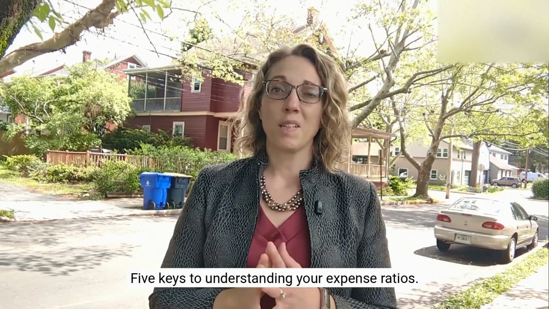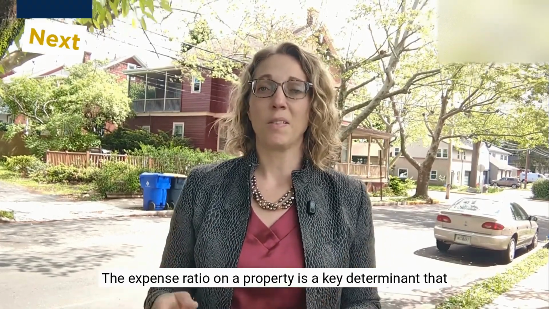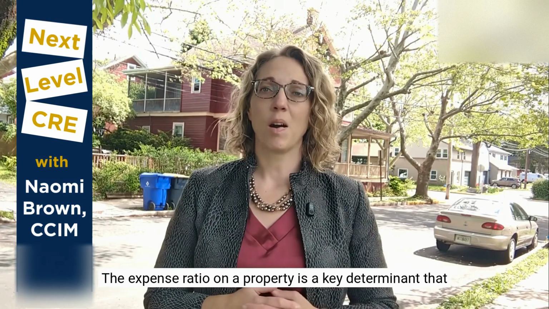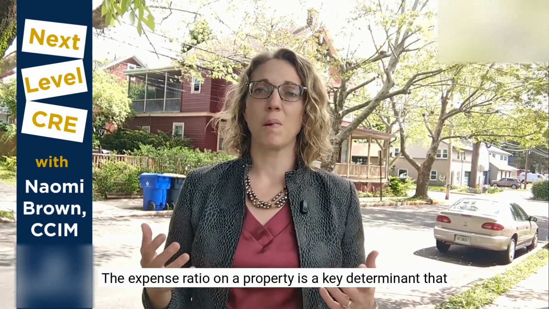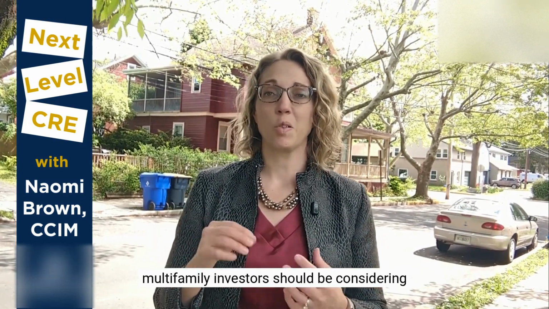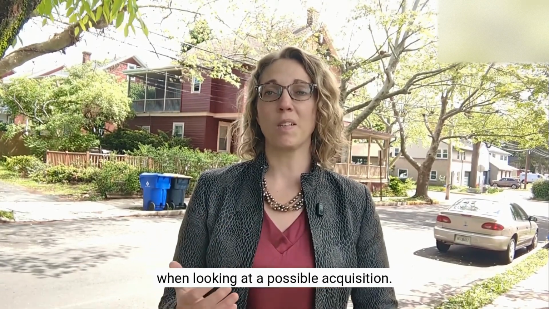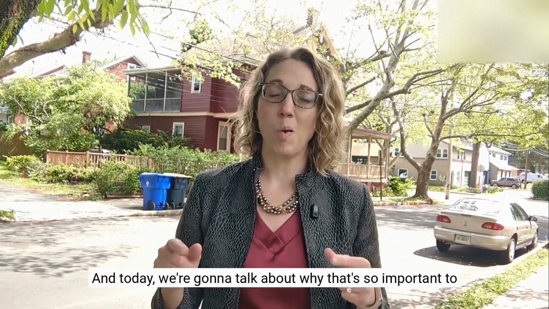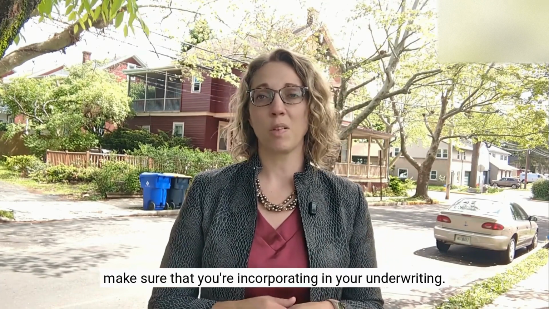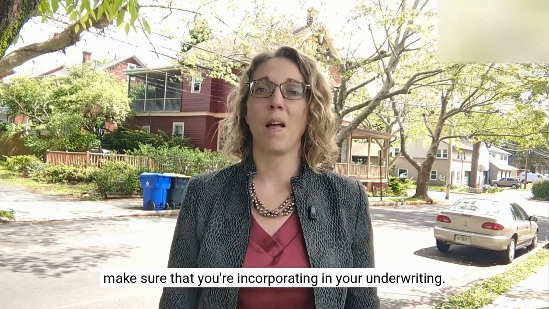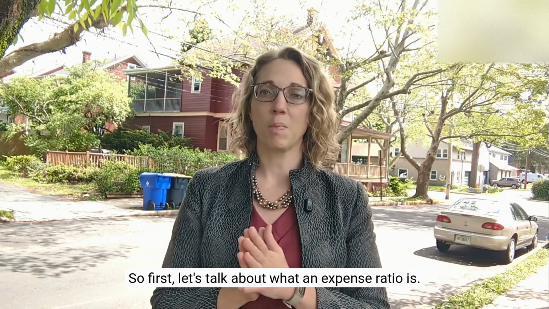5 keys to understanding your expense ratios. The expense ratio on a property is a key determinant that multifamily investors should be considering when looking at a possible acquisition. And today we're going to talk about why that's so important to make sure that you're incorporating in your underwriting. So first, let's talk about what an expense ratio is.